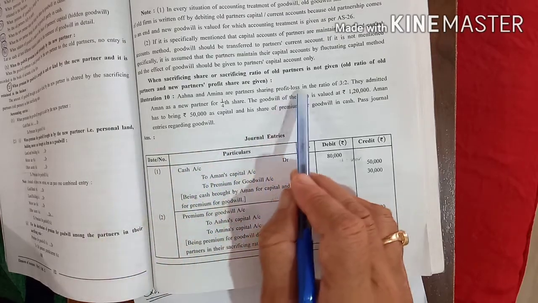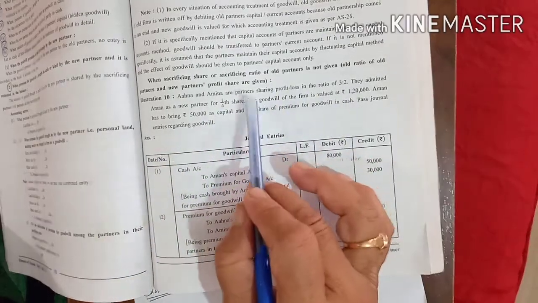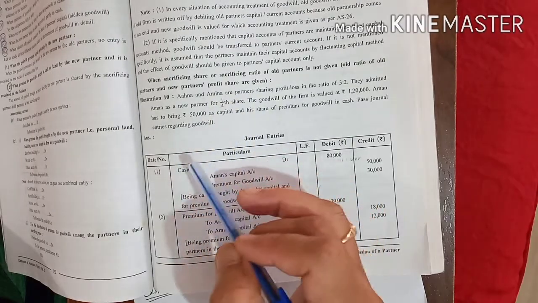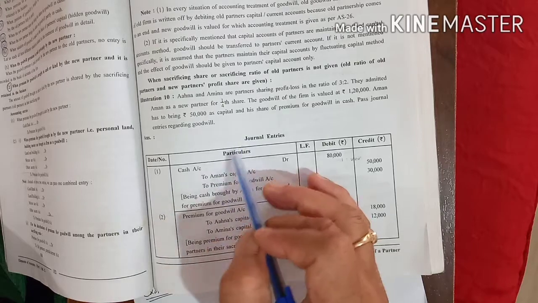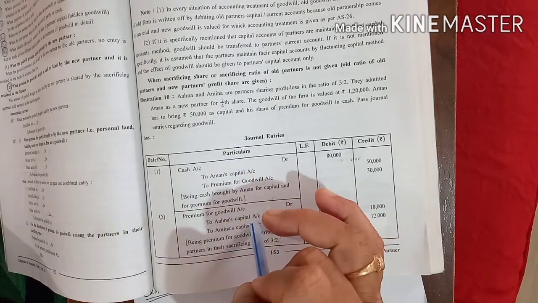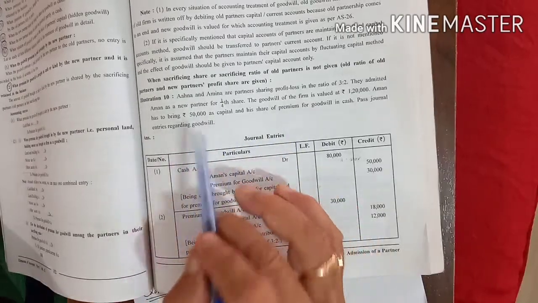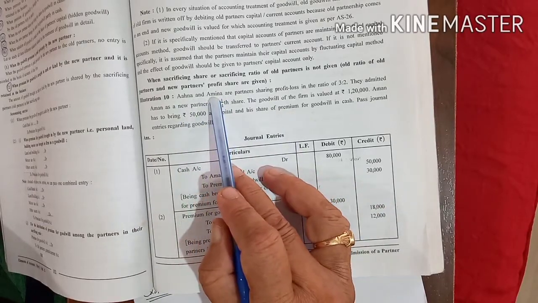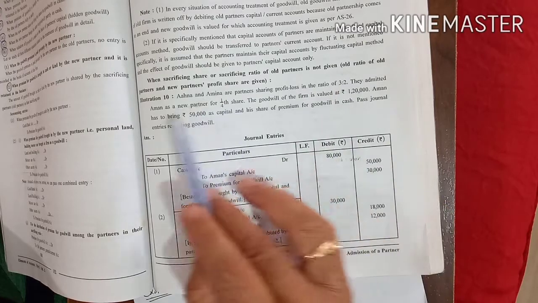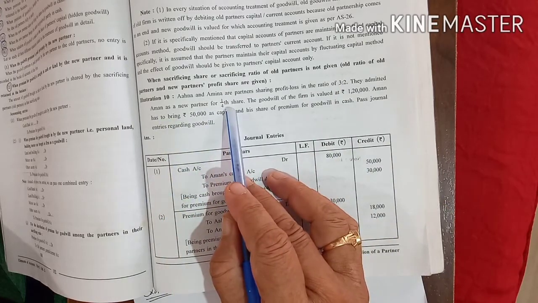See here, old goodwill is not given. Old goodwill not given means the first entry I already told you: the A capital account debit, B capital account debit, C capital account debit to goodwill, that we will not pass here. If it is there, we will pass it. Now 2 old persons are there, Ahana and Amina, in 3:2 ratio, and Aman is coming for 1/4 share.